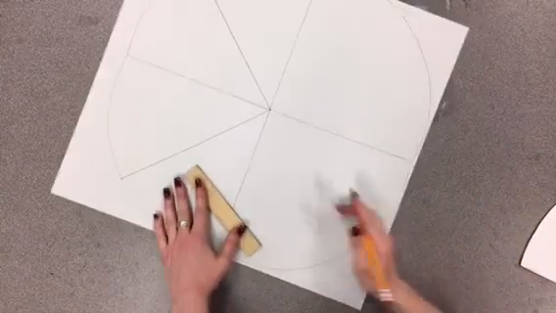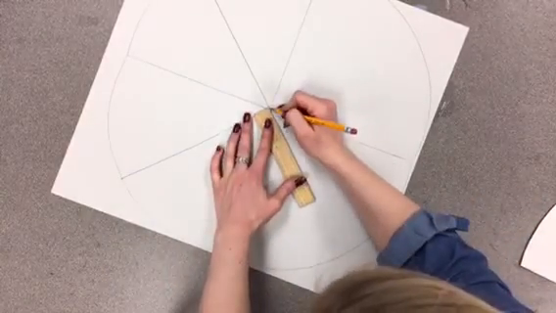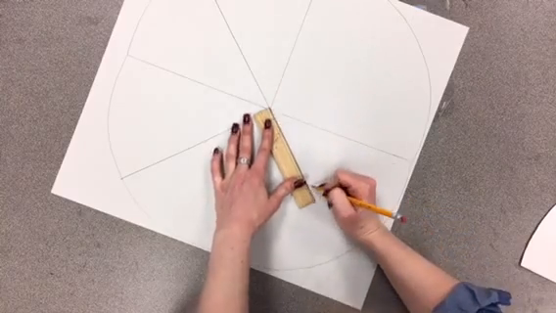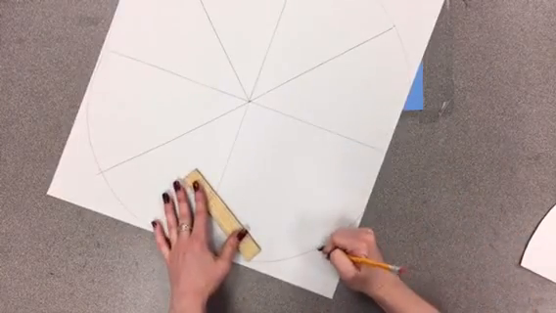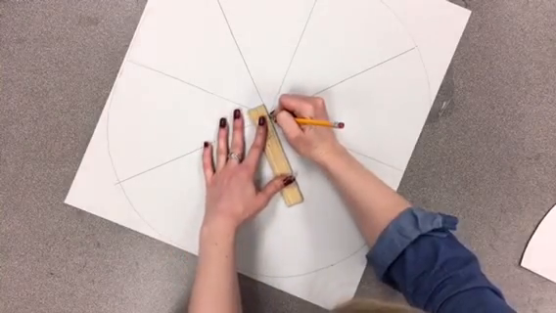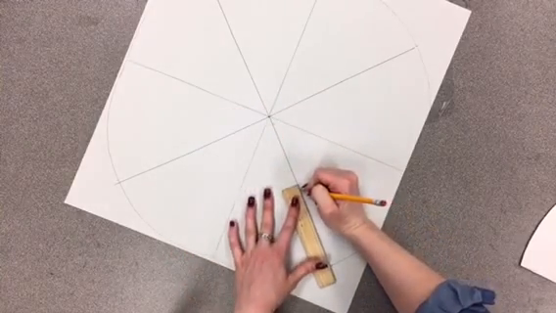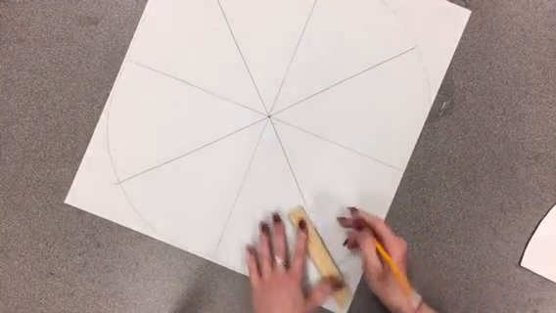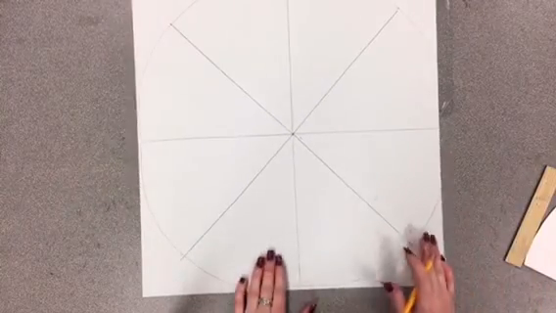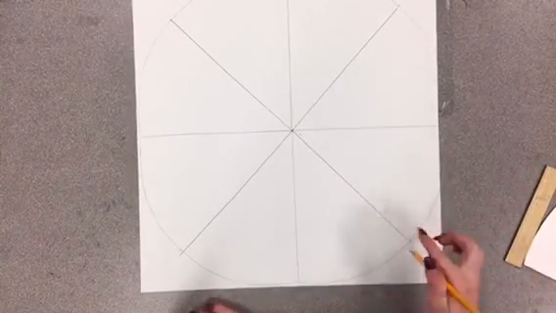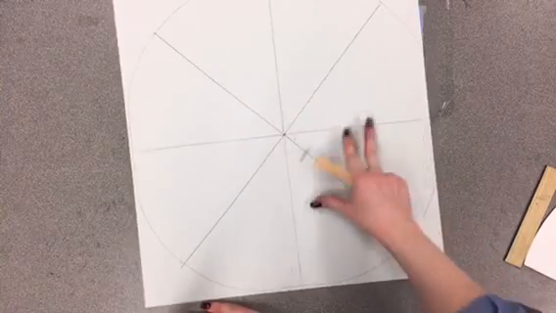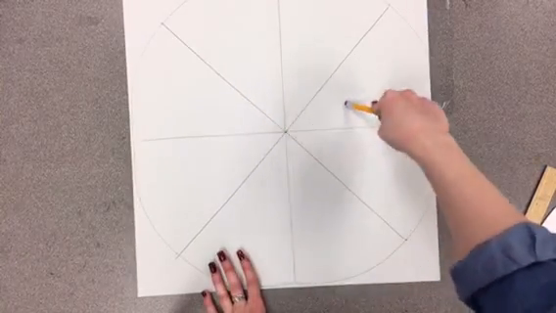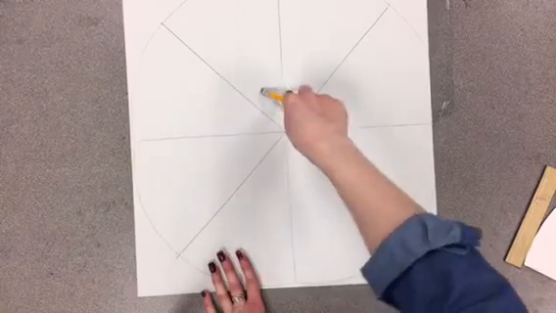And I'll do this for each of my sections because I want to have 8 slices of pie when I finish this. So one more section here. Go all the way and meet that line. Okay, so it's kind of looking like a big pie or a big pizza. I have 8 slices here. 1, 2, 3, 4, 5, 6, 7, 8. So that means my design in each of these sections is going to be the same. Same design in each section.